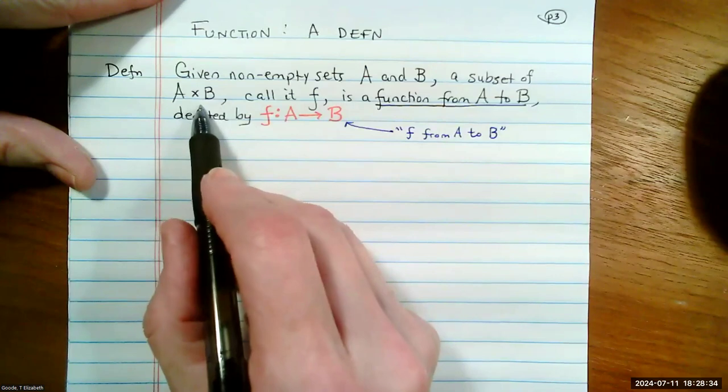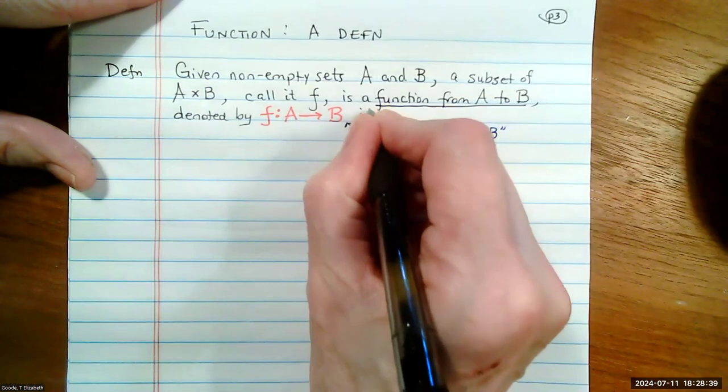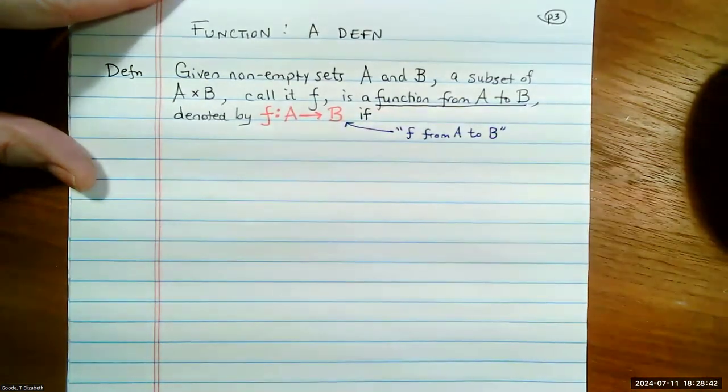So a subset of A cross B is a function from A to B if two things happen.